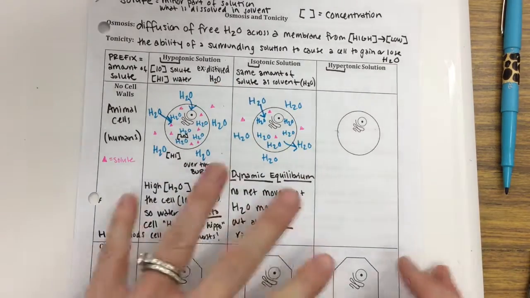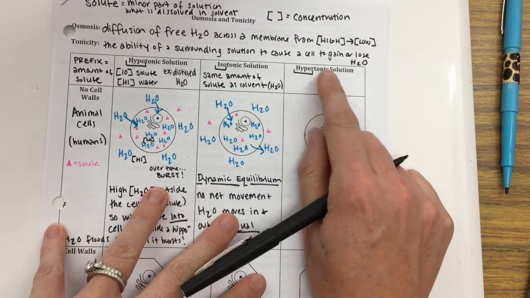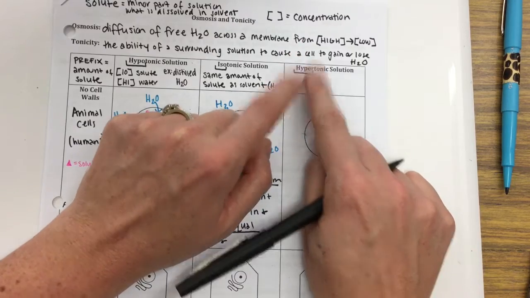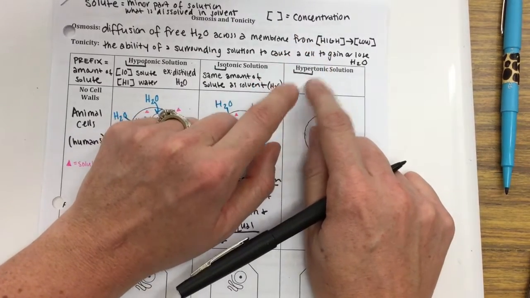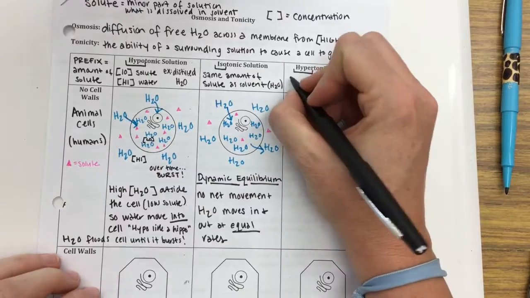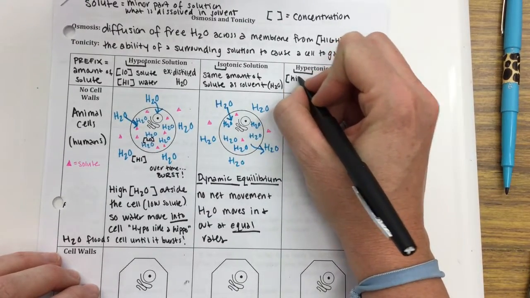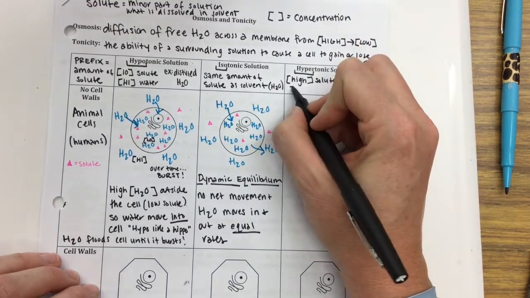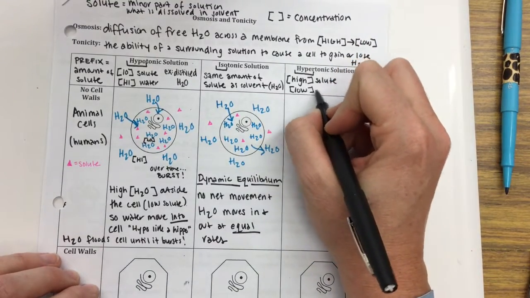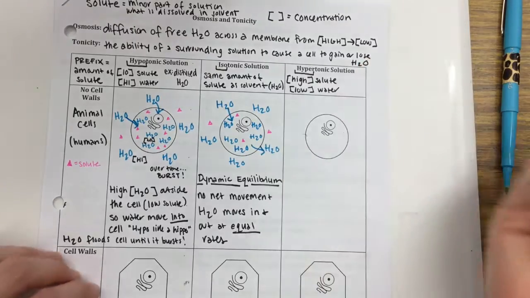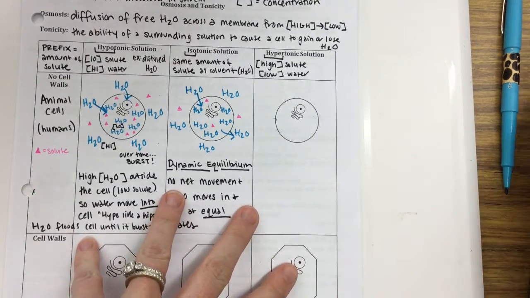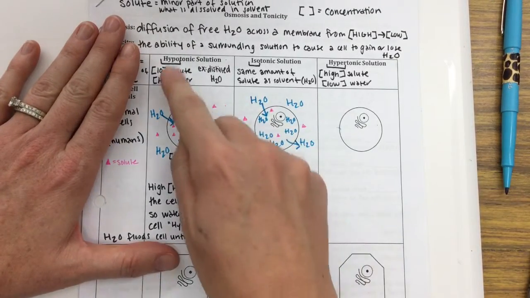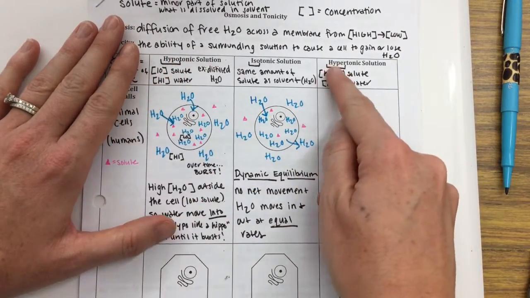Another bad thing that could happen to your cells is if they're put in a hypertonic solution. So someone who is hyper has too much sugar or too much energy. So you can think of hyper as high, a hyper person, but a high amount of solute and a low amount of water. Okay, so here it's pretty much the opposite of our hypotonic solution. So we have hypo low, hyper high.